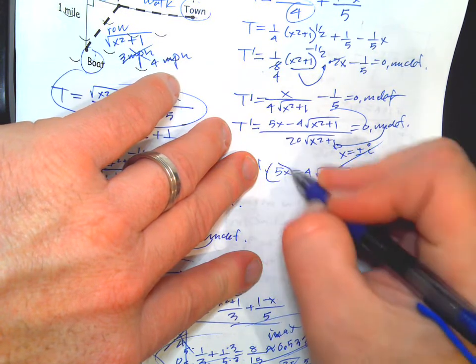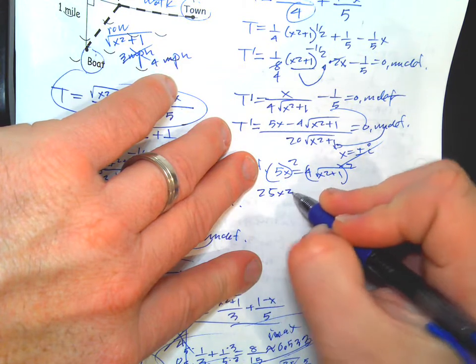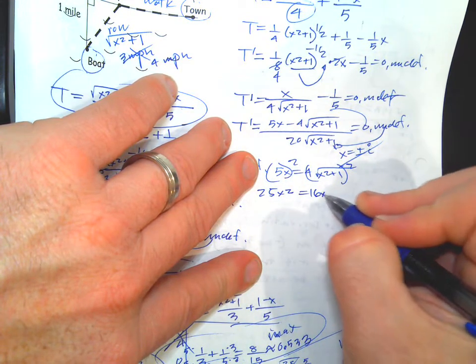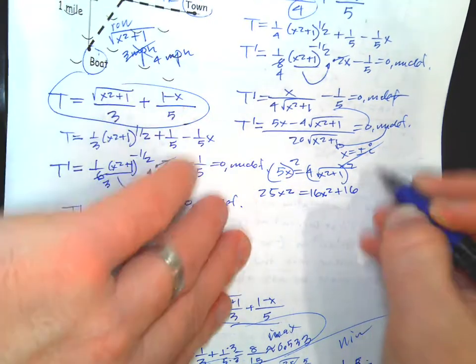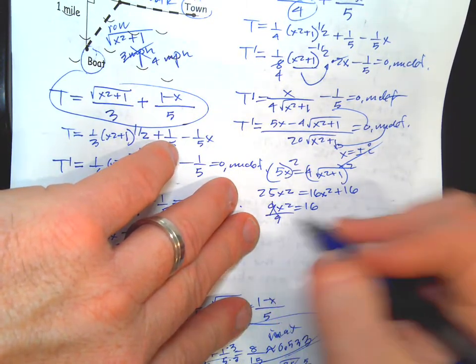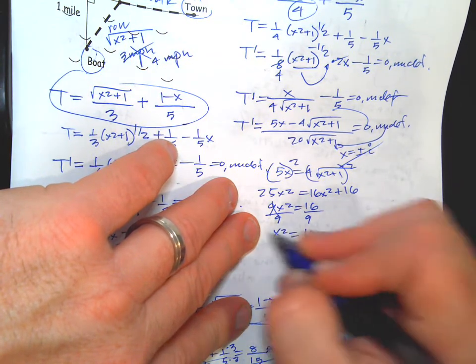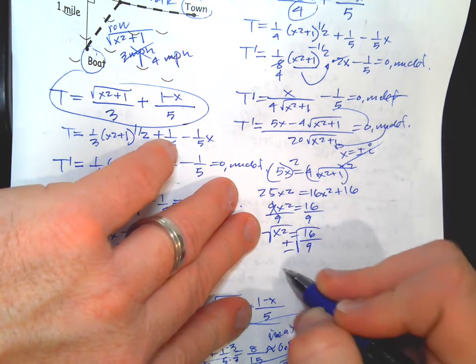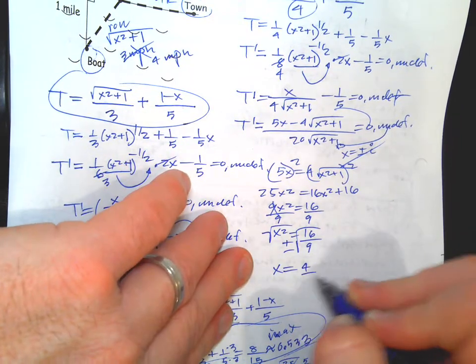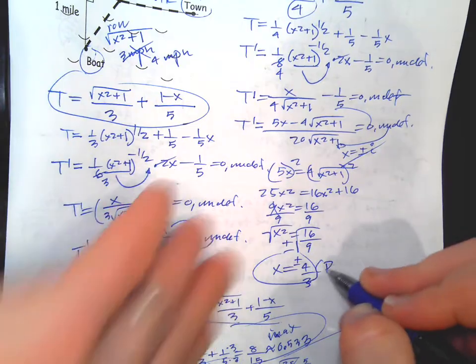I'm going to square both sides. You get 25x squared equals 16x squared plus 16. So we get 9x squared equals 16. We divide by 9, take the square root of both sides, plus or minus, and we get 4/3 plus or minus as our critical point.